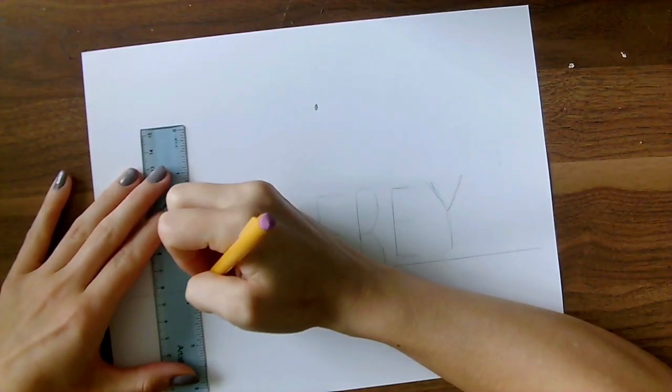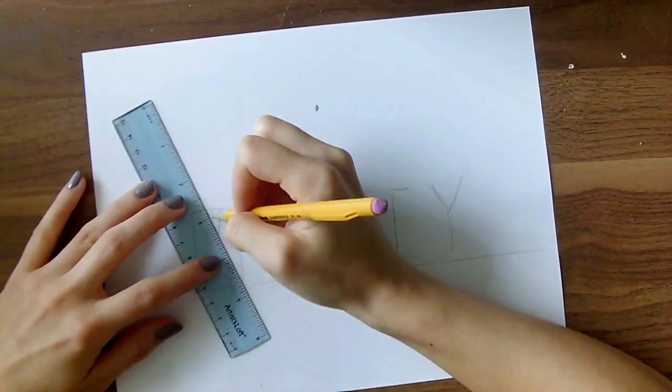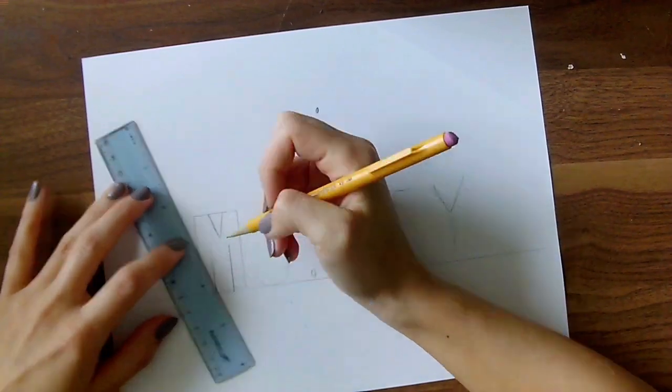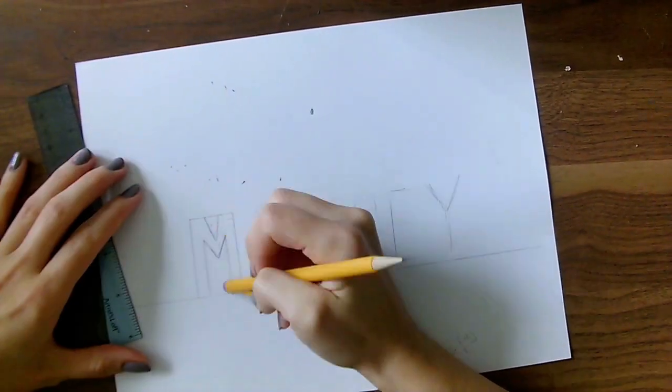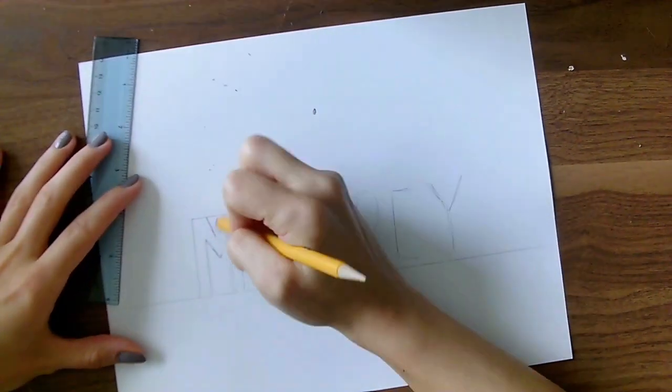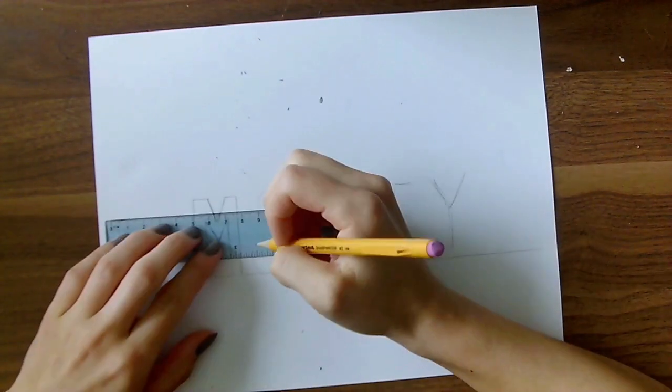So I finally have my name sketched out where I want it to be. It's not too big and not too small. It's not quite in the center. It's a little bit below the center. And now that I have it where I like it, I'm going to go ahead and start drawing my letters in more of a block letter form. And this will take a little bit.